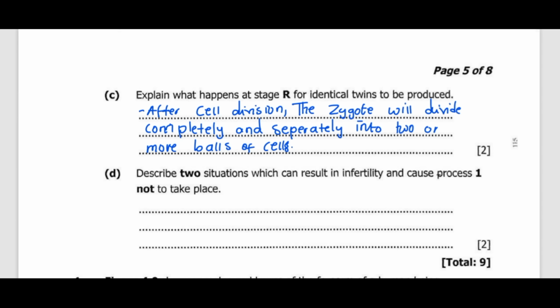Then for question D, describe two situations which can result in infertility and cause process 1 not to take place. So remember, process 1 we said is fertilization. So I want to look at the two situations that we think may hinder the process of fertilization. So the first one, let's look at in female.